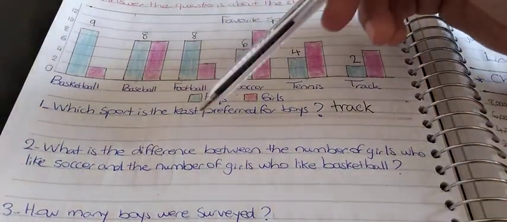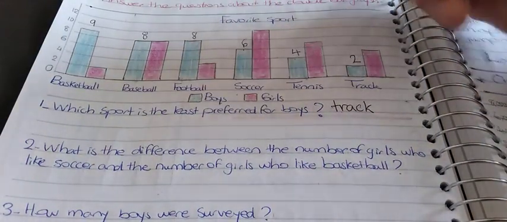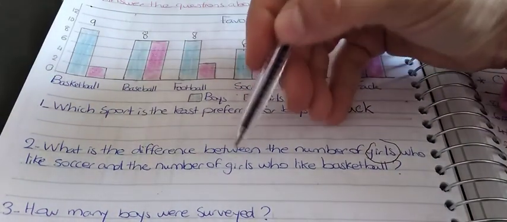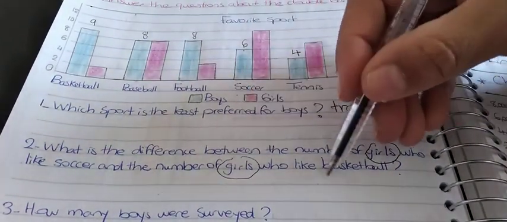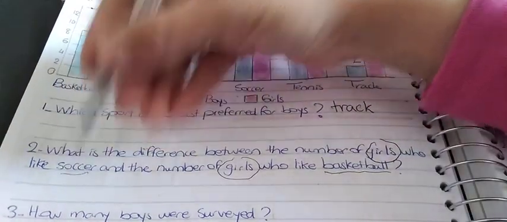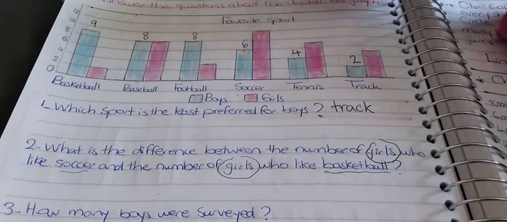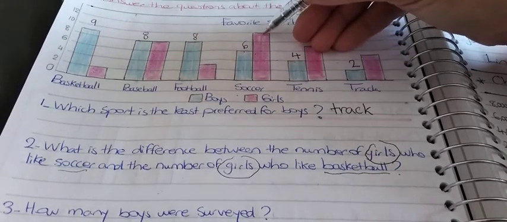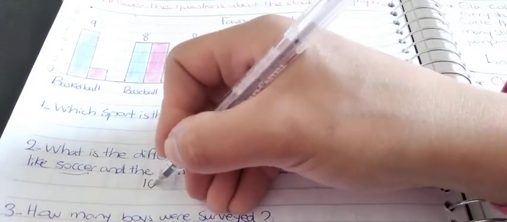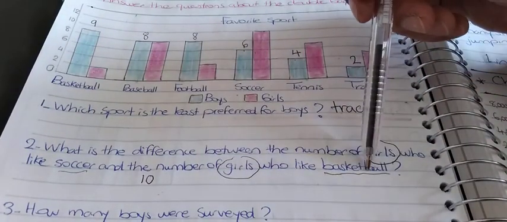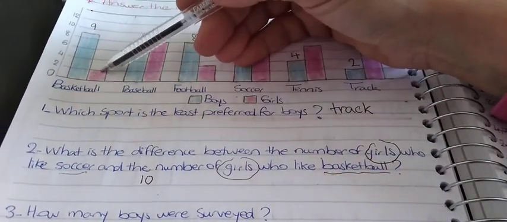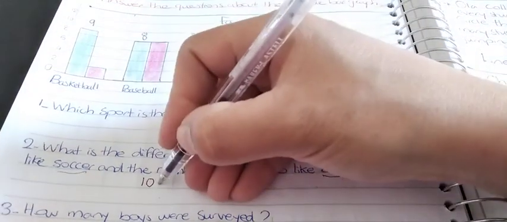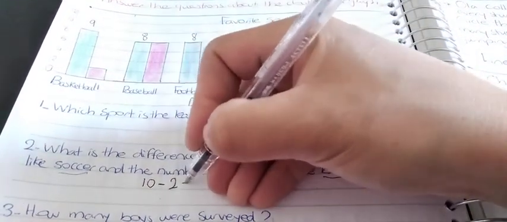What is the difference between the number of girls who like soccer and the number of girls who like basketball? So here is the soccer. We look to the girls, the pink one. Soccer, 10 girls prefer soccer. Okay? And basketball, the girls, 2. 2 girls prefer basketball. So 10 minus 2 equals 8.